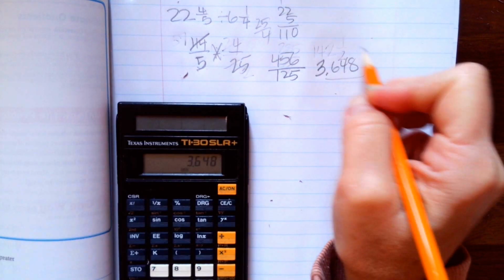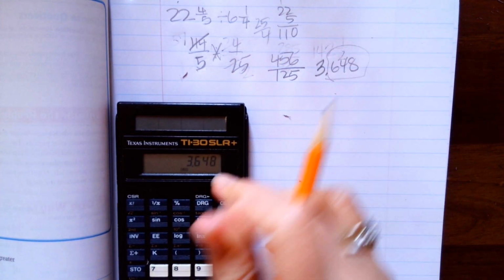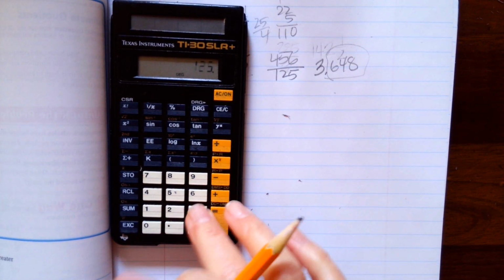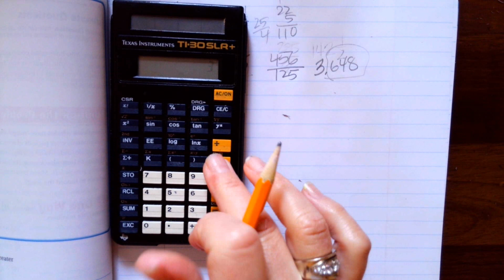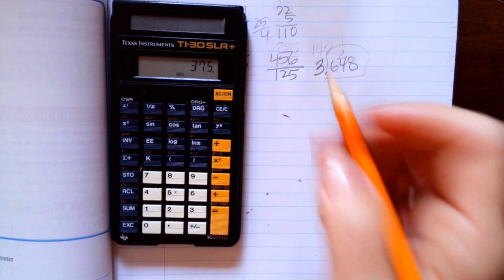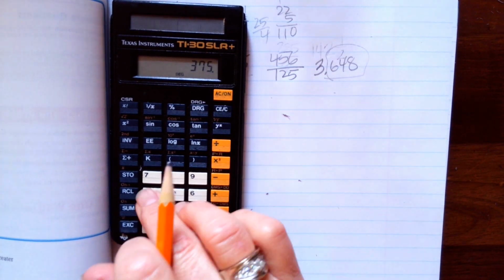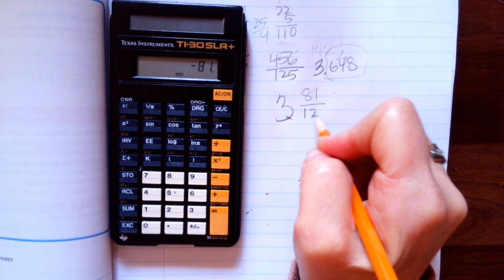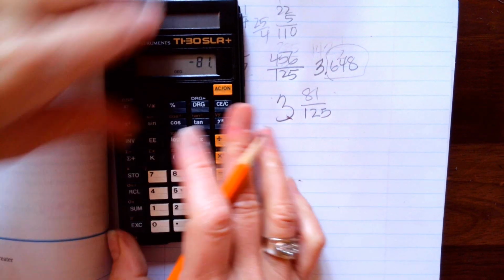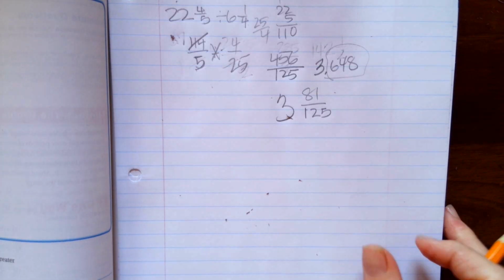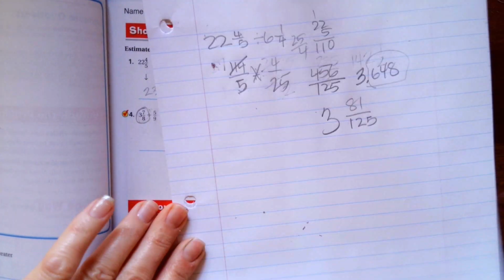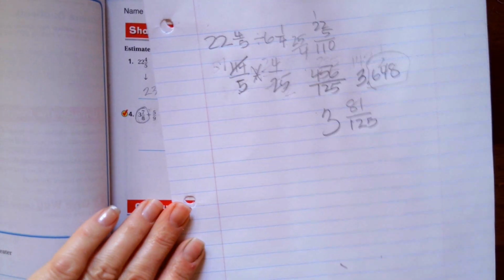I actually have to change this into a fraction. So 3 times 125 is 375. So it's 3 and 81/125ths. And then I say, what was my estimate? My estimate was 4. So is that a good estimate? Yes.